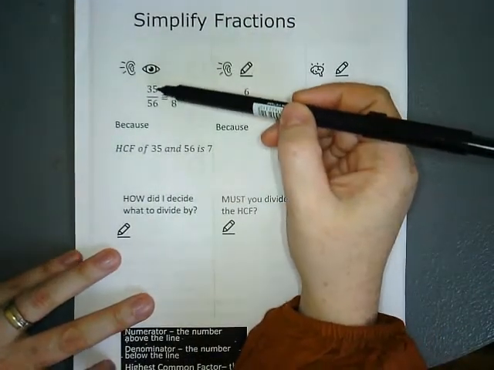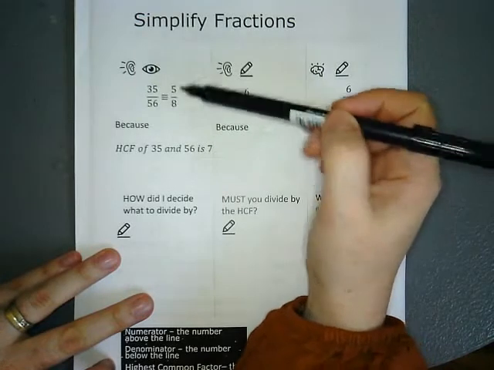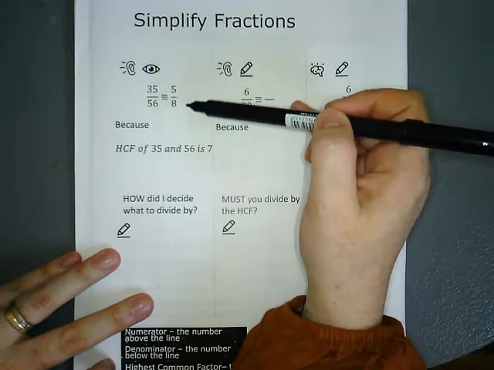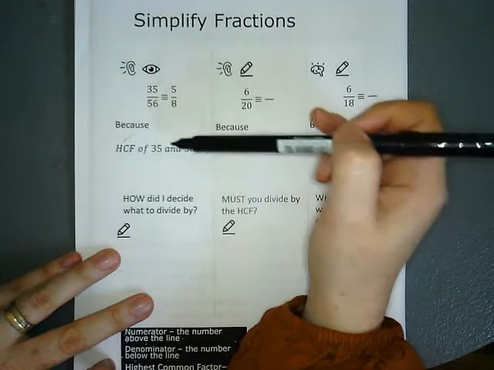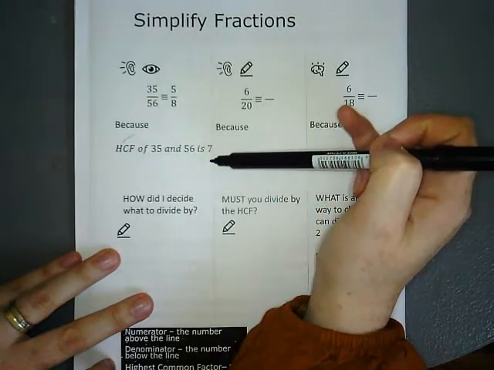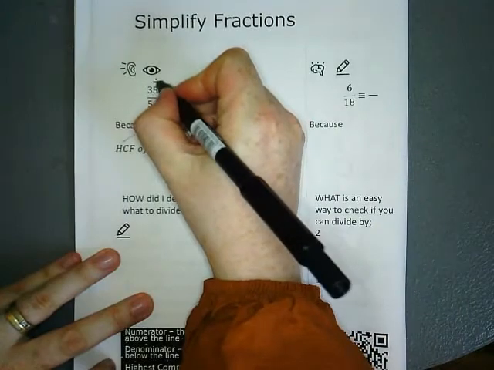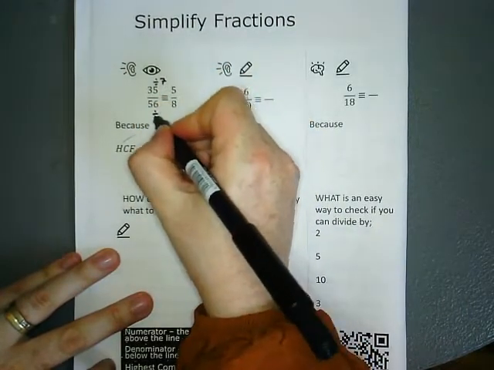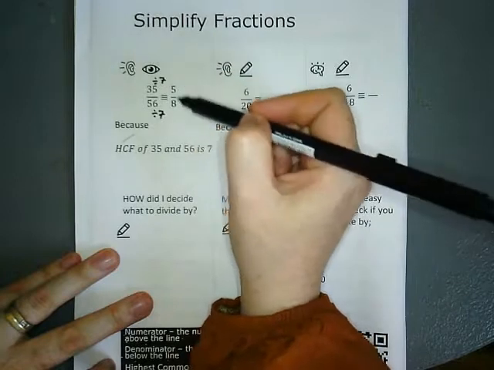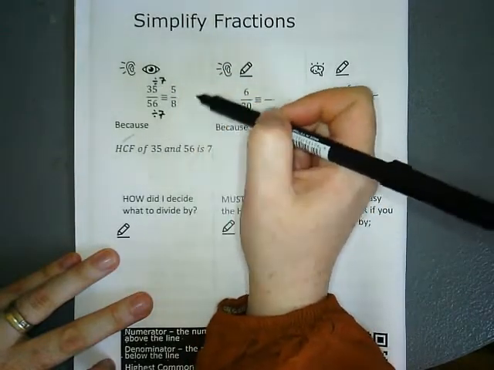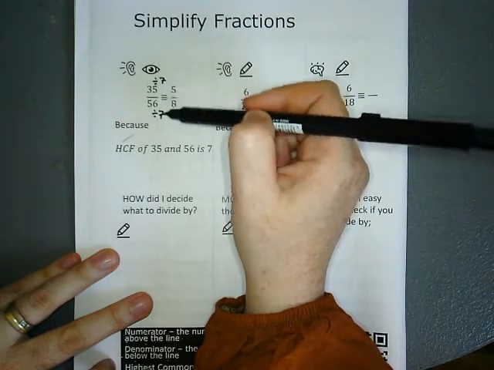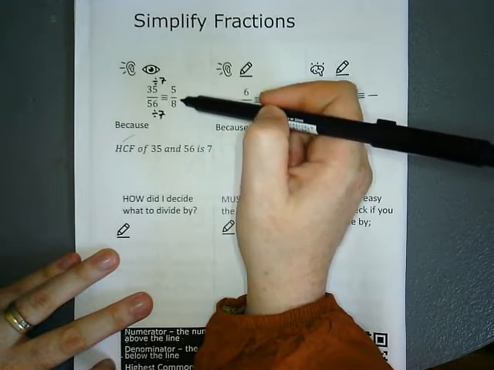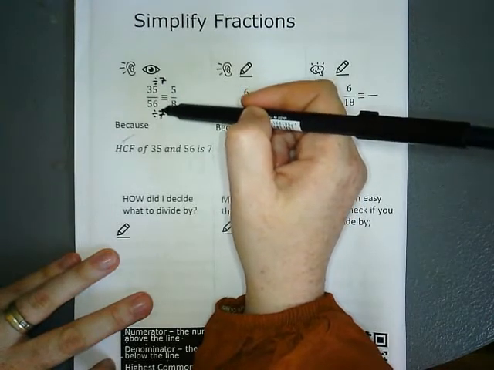So I'm starting off with 35 over 56, and I can see that I've written that it's equivalent to 5/8, and this is simplified. Now I know that the highest common factor of 35 and 56 is 7. So if I divide 35 by 7 and 56 by 7, I end up with 5 over 8. So similarly to equivalent fractions, I am dividing the top and the bottom by the same amount. So it's still equivalent because we know that 7 over 7 is equal to 1.